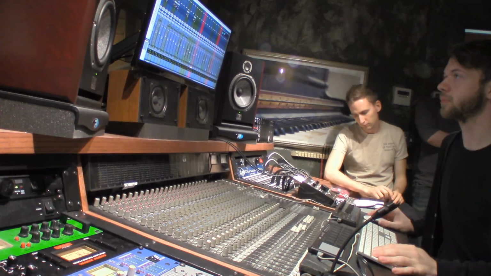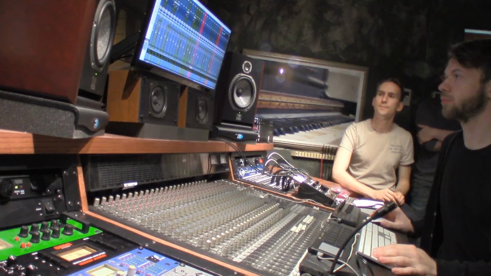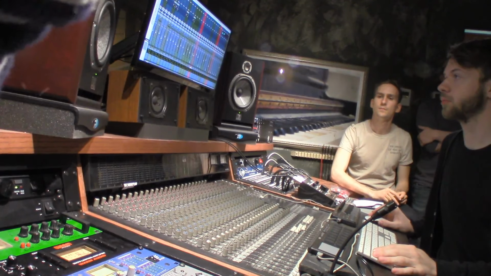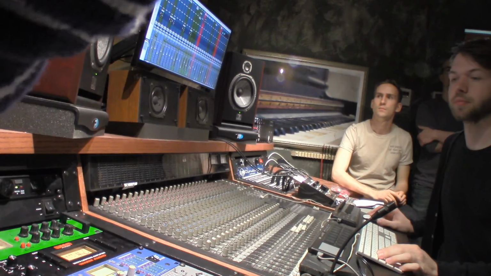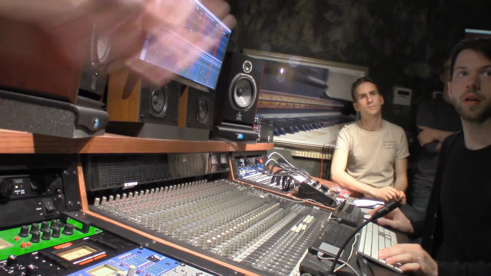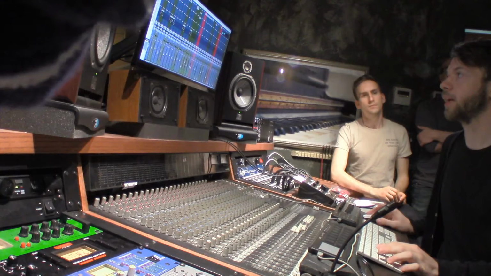Sounds pretty good though, right? Matt, do you want to put the bass through maybe a 1176 plugin? Yeah, or just the real 1176 because it's not in parallel. You could bounce it back in.